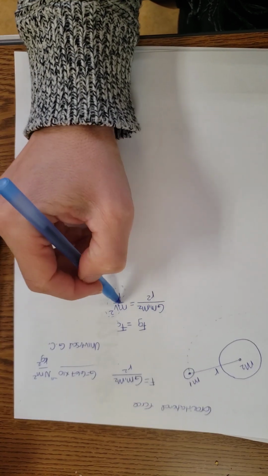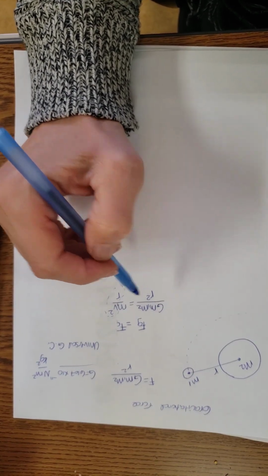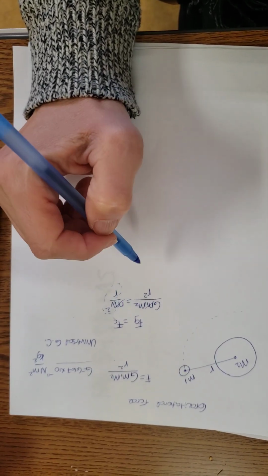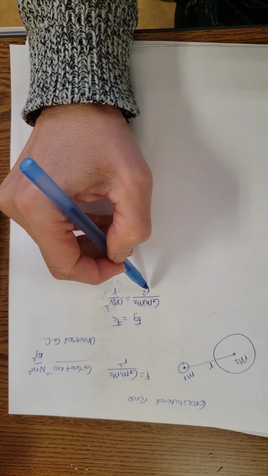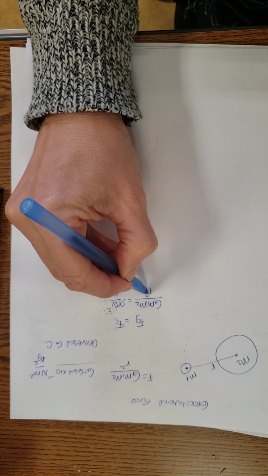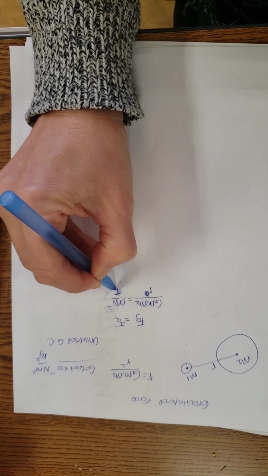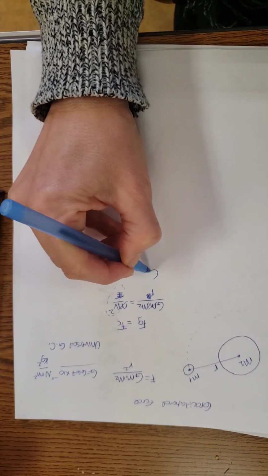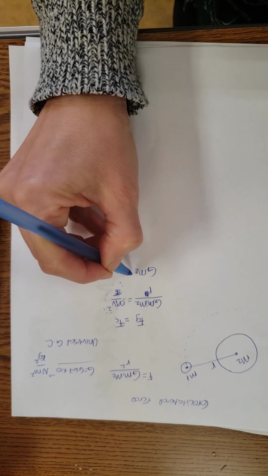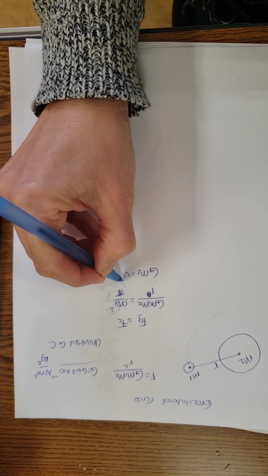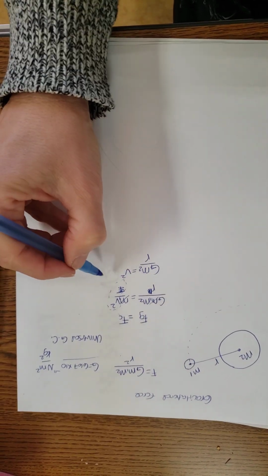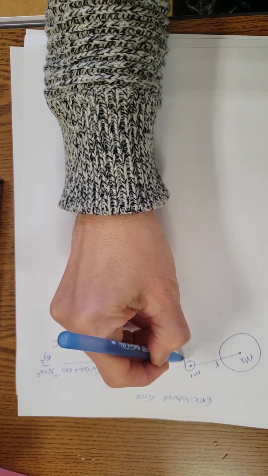When I have these two variables on the same side, I can cancel the m1s because they are on both sides. Then I also have r squared and r on the other side, so we can cancel the square and cancel one r. Therefore, what we have right now is G times m2 equals v squared over r. That means that we can actually calculate the velocity.